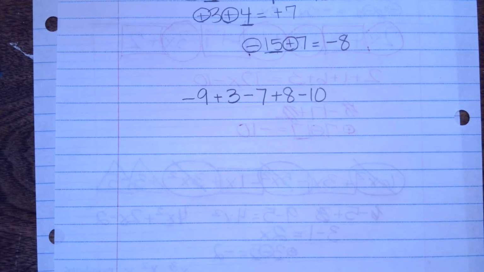Okay. I'm sorry, I'm getting distracted by downstairs. You would first look at negative 9 and then plus 3.